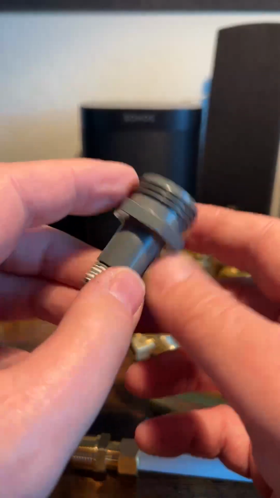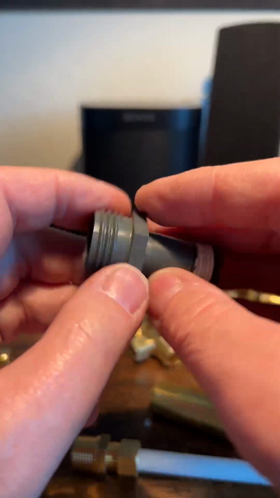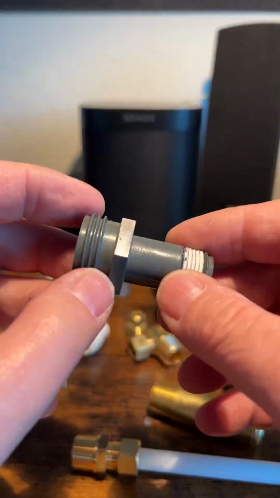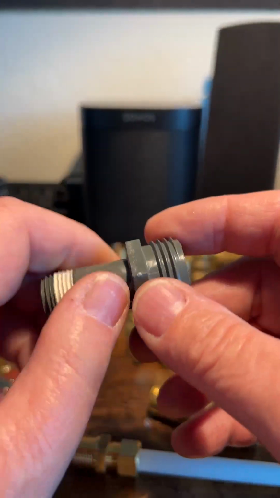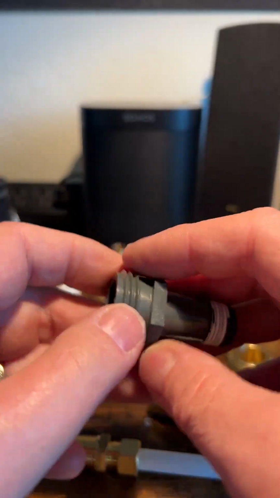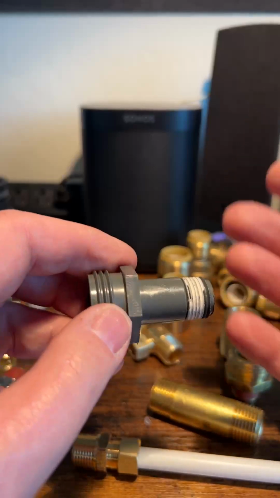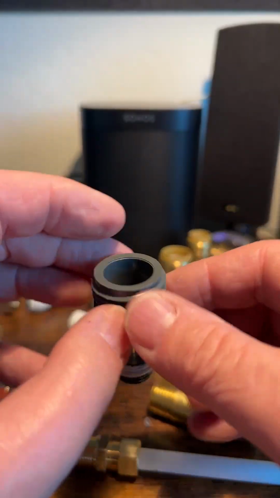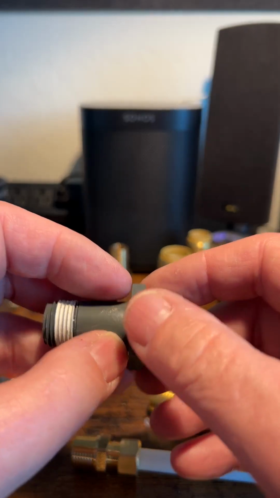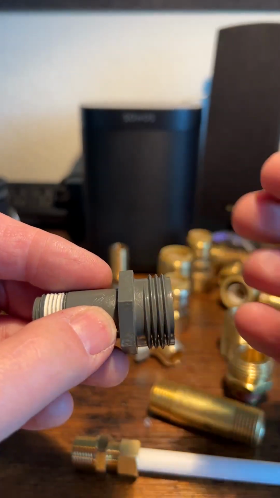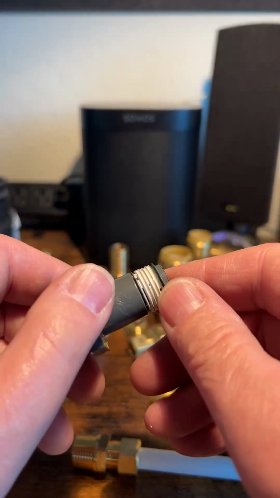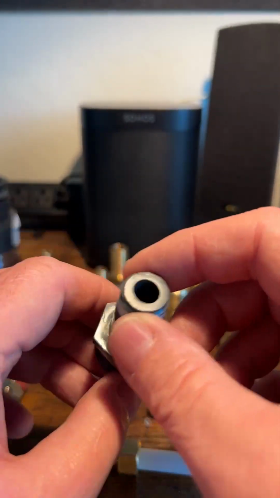Did we talk about hose threads? Let's talk about hose threads. So let's say we were going to try to identify what this part is without a picture, just by the description. If you need this part, you would be looking for a 3/4-inch MHT, so 3/4-inch male hose thread by 3/8 pipe thread adapter, right?